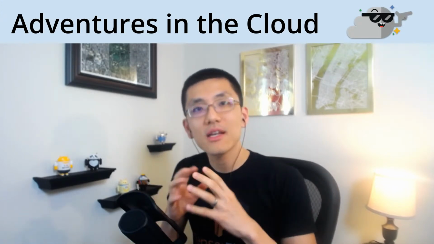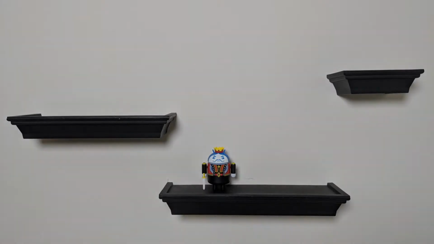It's Monday, May 18th, and today on Machine Learning in Production, I'll be trying out the TensorFlow Extended SDK to deploy a pipeline to AI Platform. Here we go.